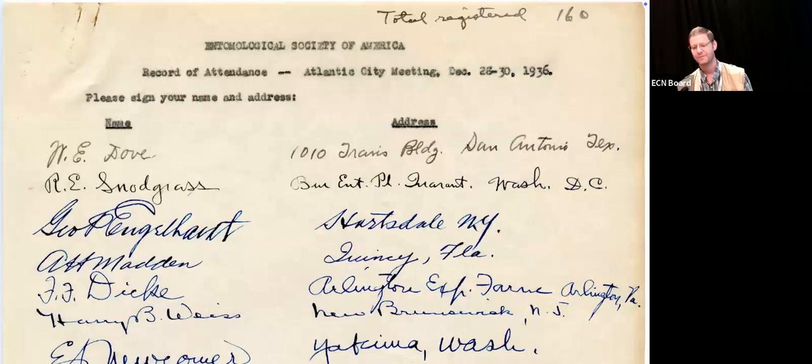But anyway, for the fun of it, in a file cabinet that was going to be thrown away, this is the sign-in sheet for the 1936 Entomological Society of America meeting. This is the original. If you want to touch it, clean your hands first.